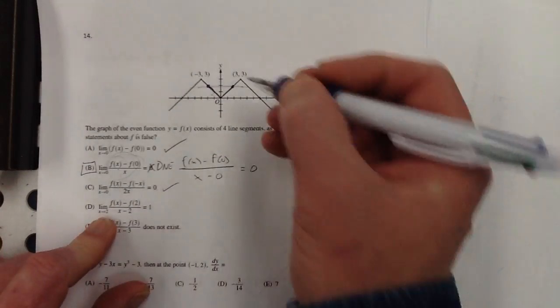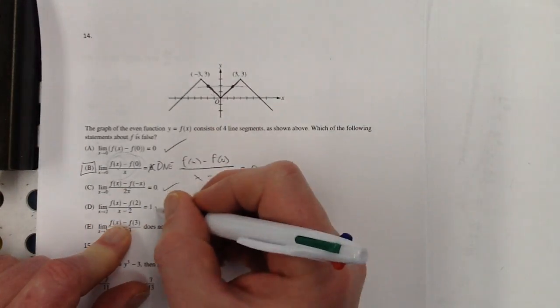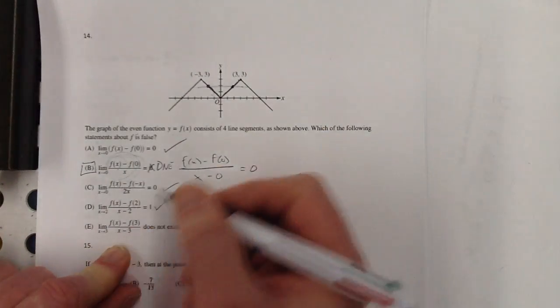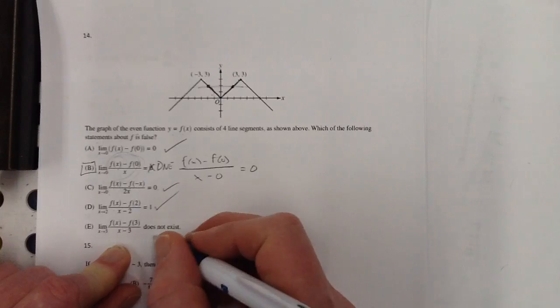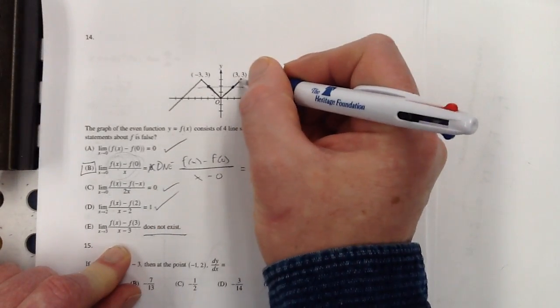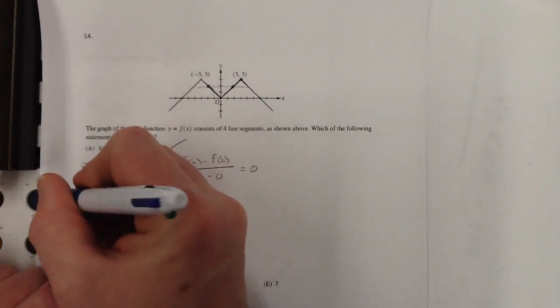And as x approaches 2, the slope is the same on both sides, so that's fine. And at 3, same problem here, but this is just correct. Here they said it was equal to 0. So that's a sharp corner. You get different slopes on the two sides of 3. So our answer is B.